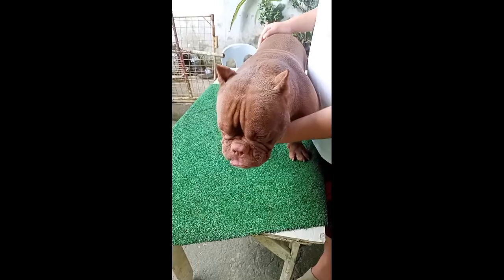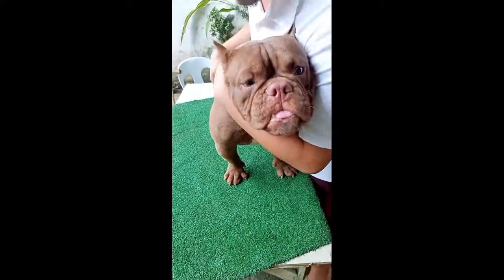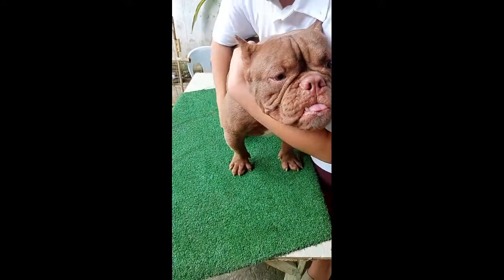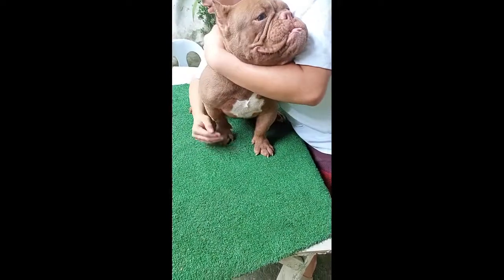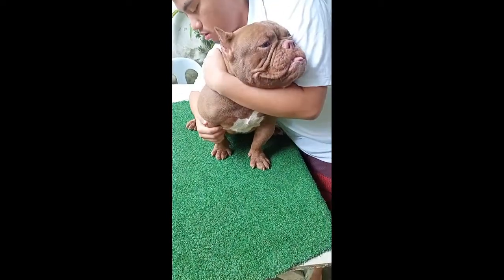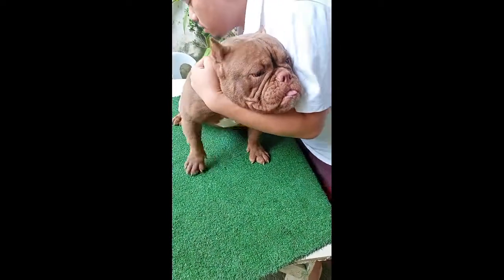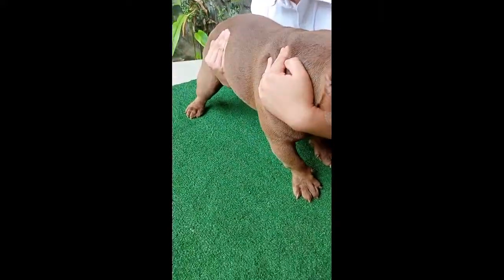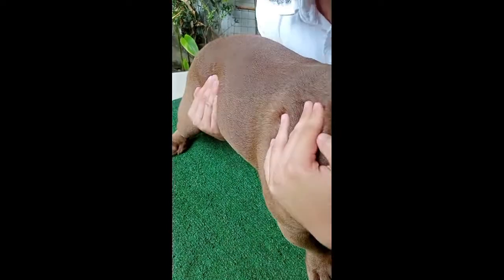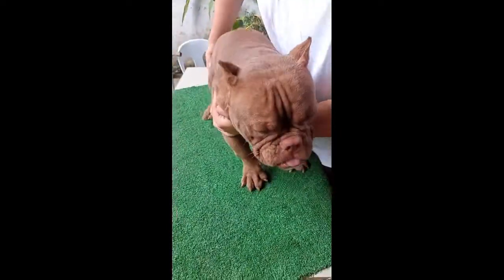Here are the different restraints used for dogs. First is the sitting restraint. We'll have our arm under the dog's neck while putting the other on the hindquarters to prevent the dog from standing or lying. Second, for standing restraint, we will do the same thing, with a hand on the dog's neck, while the other is on the dog's abdomen to prevent them from lying or sitting down.